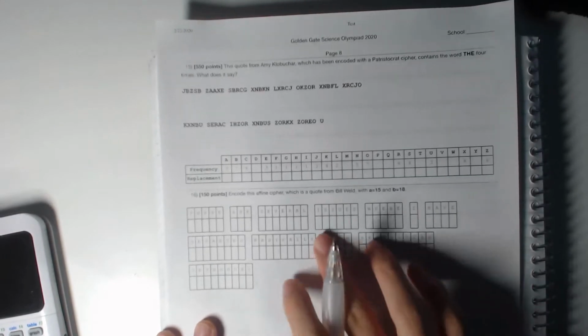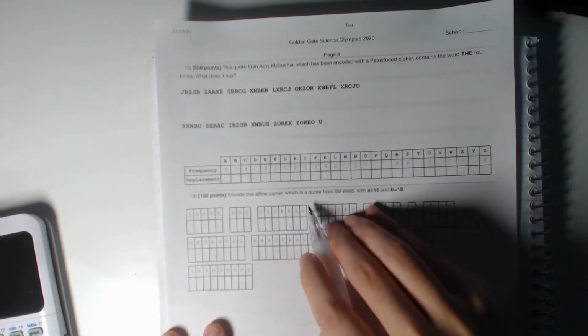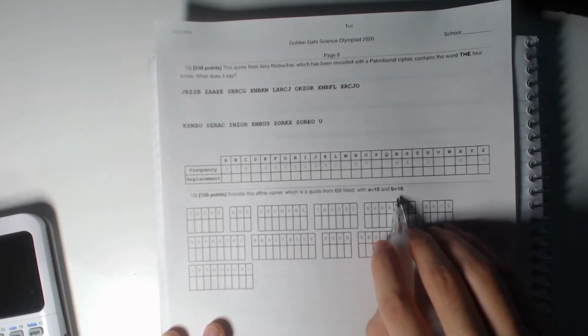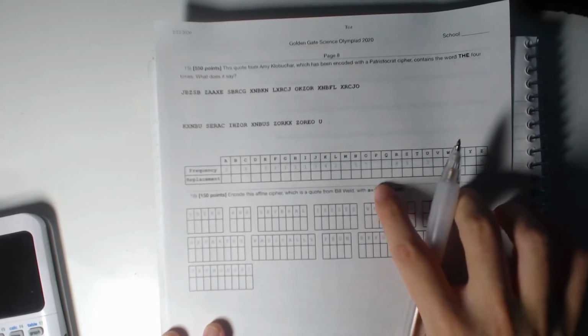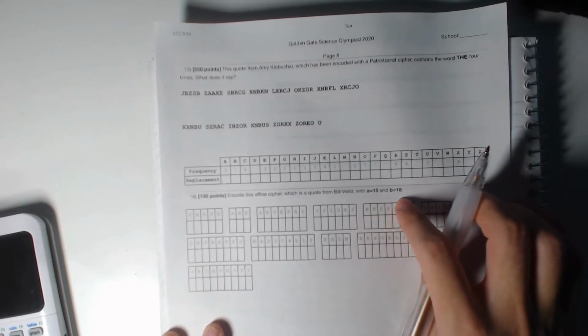But let's say we're going to use this example right here. This bottom one is from the Golden Gate test. The problem asks us to encode this affine cipher, which is a quote from Bill Weld, with a equals 15 and b equals 18. Normally the test is always going to give you these two numbers, so a equals 15 and b equals 18.